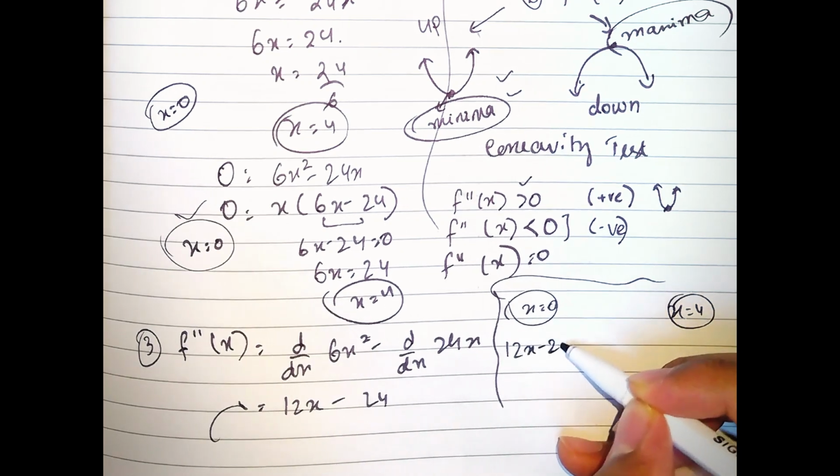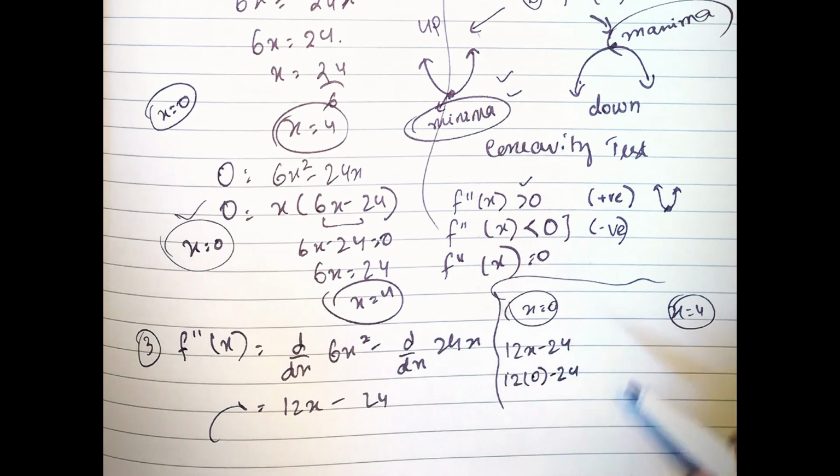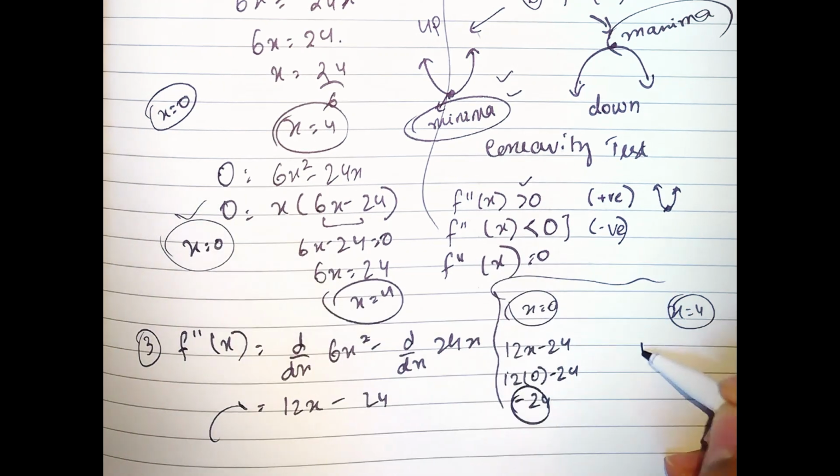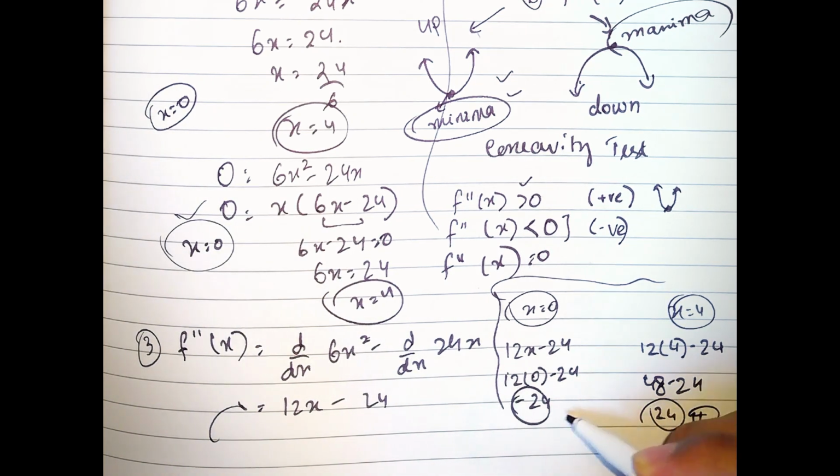12x minus 24, 12 times 0 minus 24. This will actually be equal to 0. We will get negative 24. And 12 times 4 minus 24. 12 times 4 is 48 minus 24, which will be equal to 24. We can see this value is positive and this value is negative.